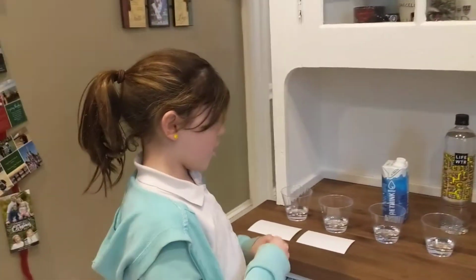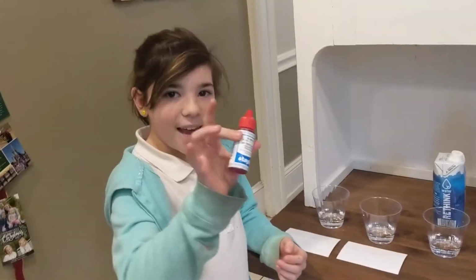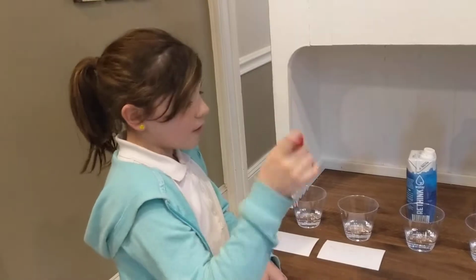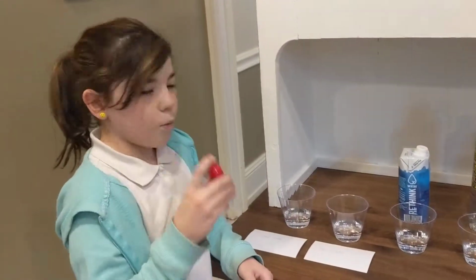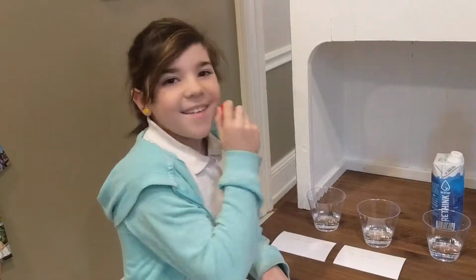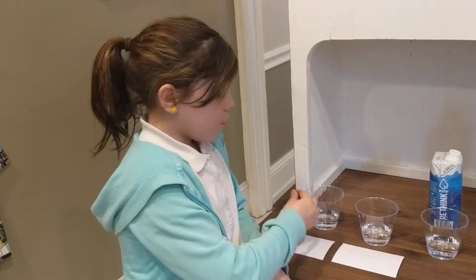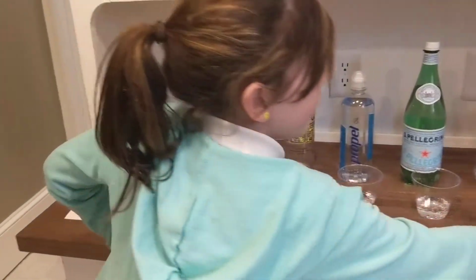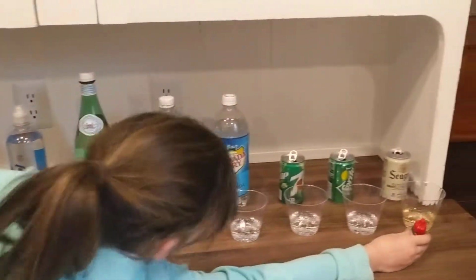This is for a science project. What we are doing is putting pH drops into 12 different clear drinks. I need 1 more cup of tap water, but I don't know where to find that. So, anyway, we are going to put 5 pH drops into each of these cups.